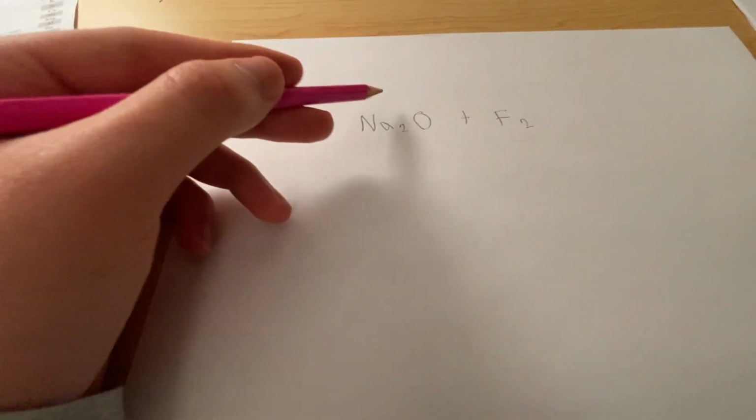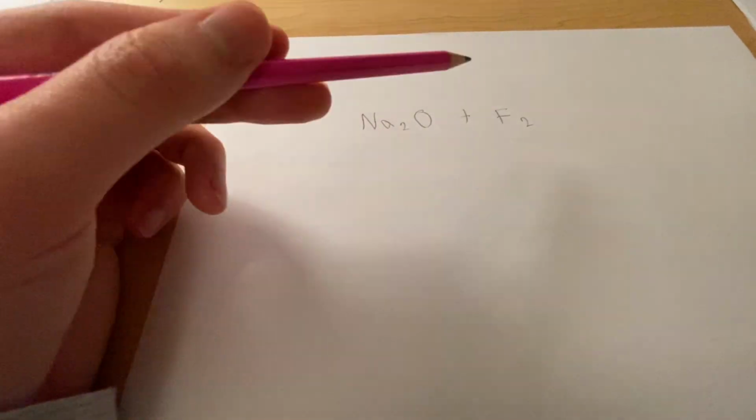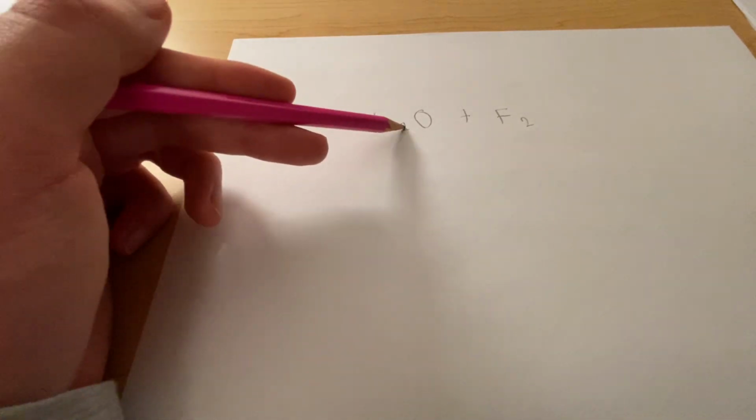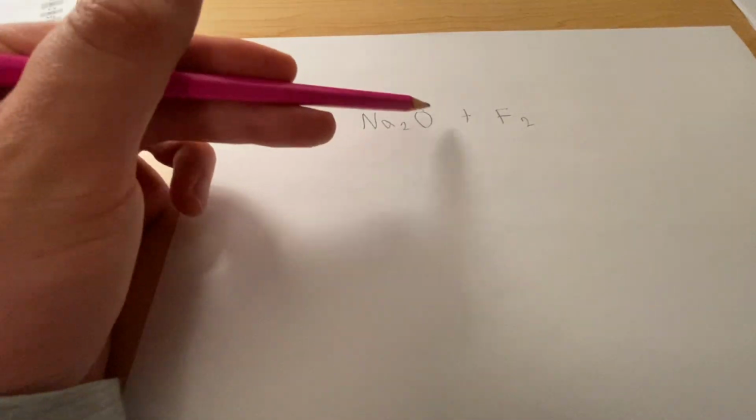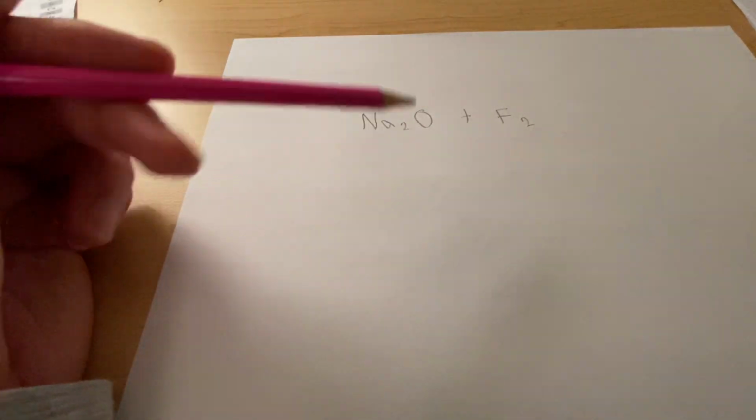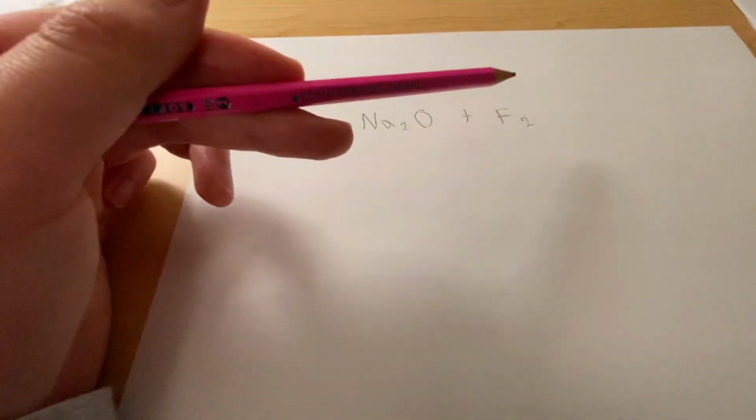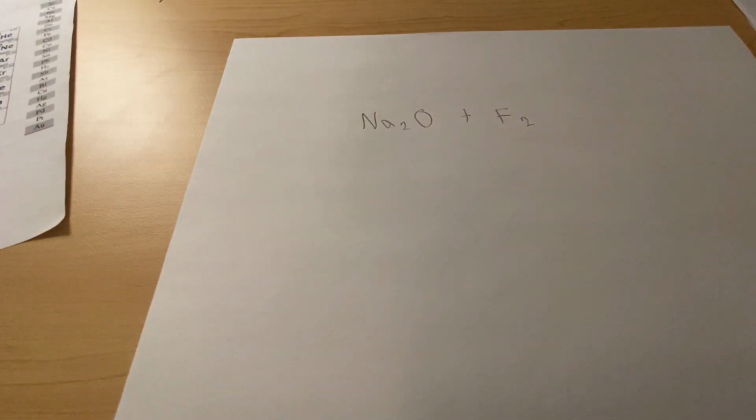Sodium has a +1 charge, oxygen has a 2-, so that's why you need two of the sodiums, as I put right here, to make it equal with oxygen. And fluorine is one of those elements that needs the diatomic when it's by itself. So I said, always assume the reaction will take place. That just basically means the cation will just go to the other anion.